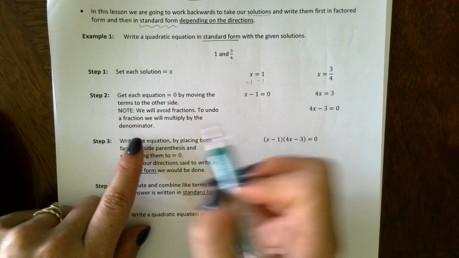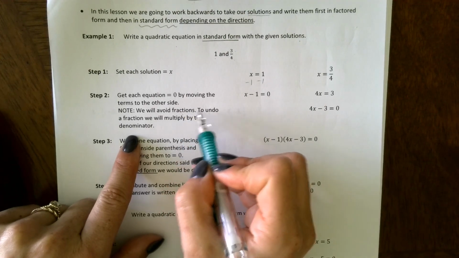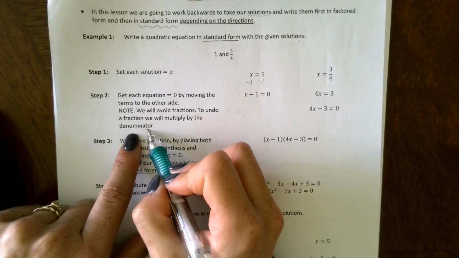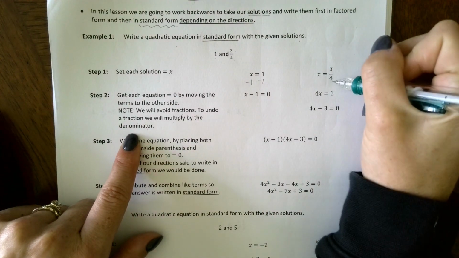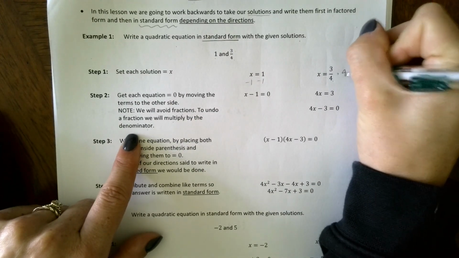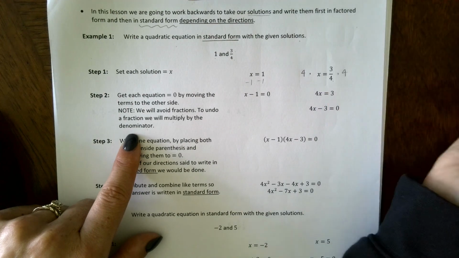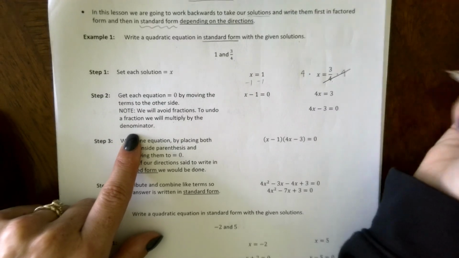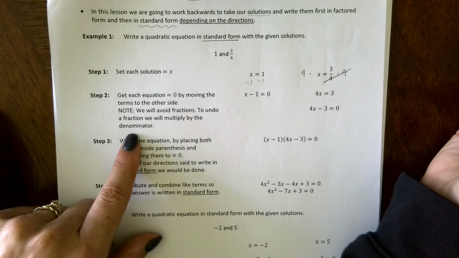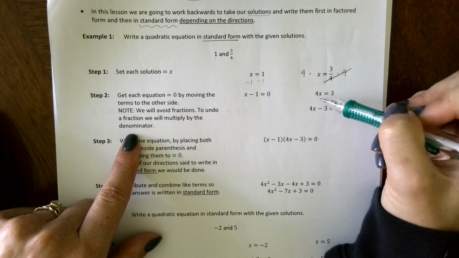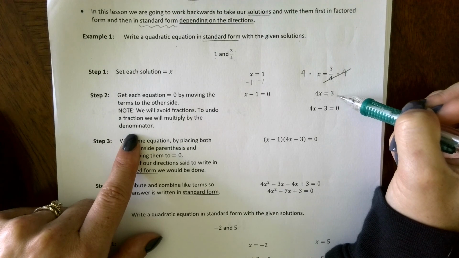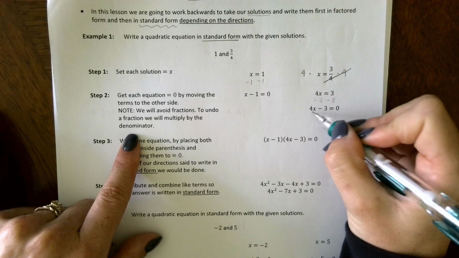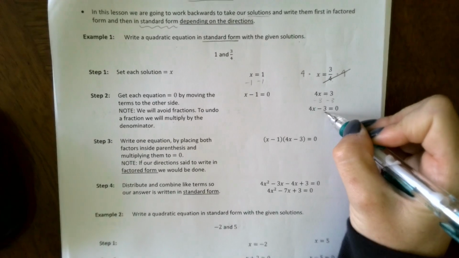We really want to avoid fractions, so to undo a fraction, we will multiply by the denominator. So with this 3 over 4, they said, let's get rid of this denominator by multiplying each side by 4. On the right-hand side, the times 4 and divided by 4 cancel, so that's how they got just 4x equals 3. My last step then, to move this positive 3 to the other side, we subtract and we get 4x minus 3.